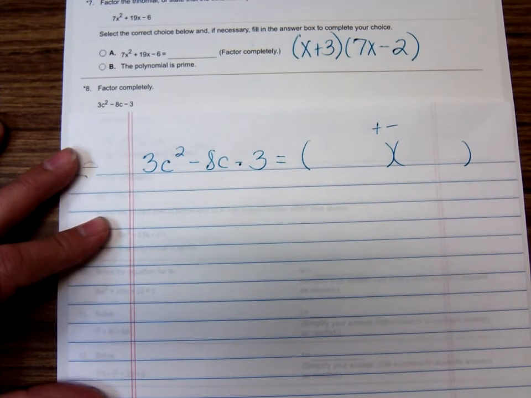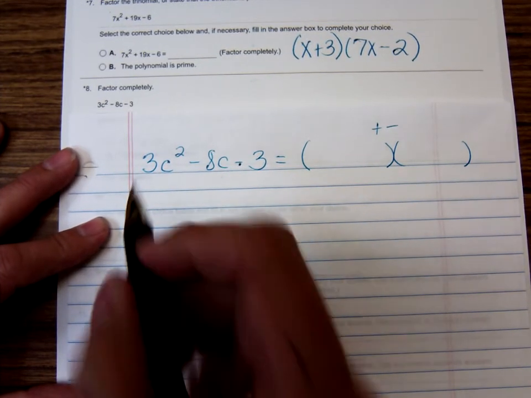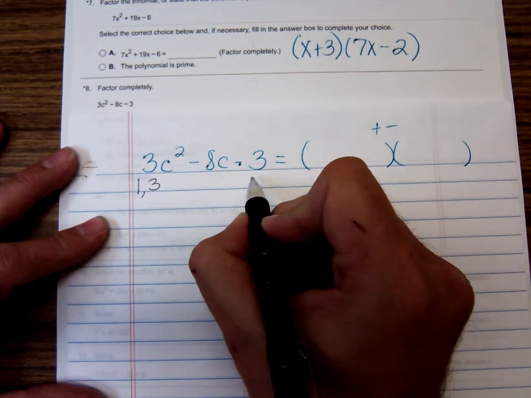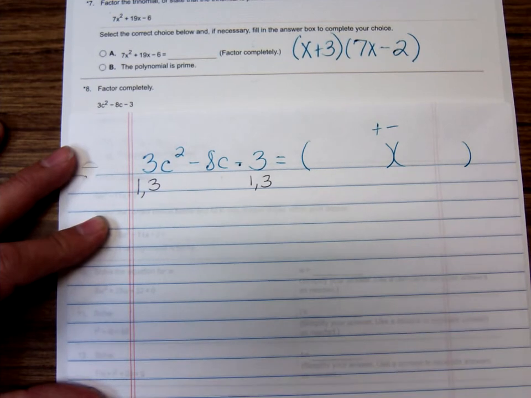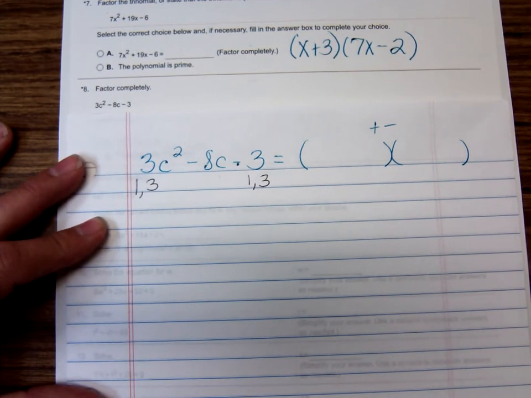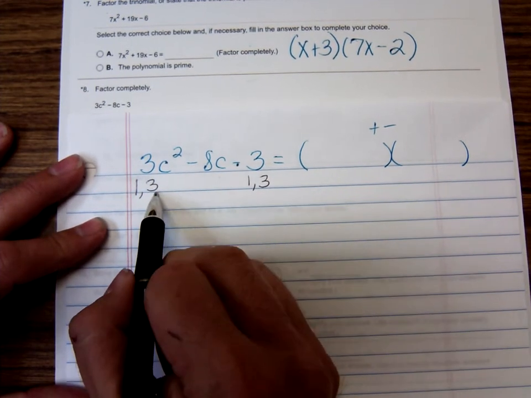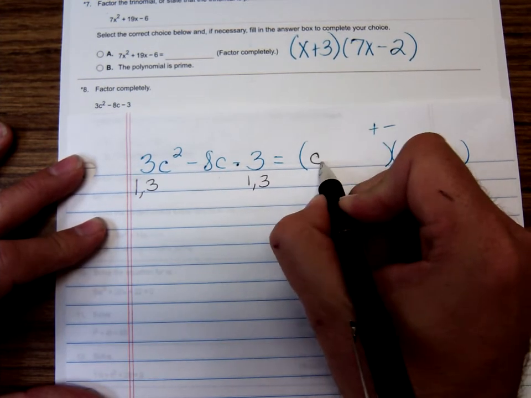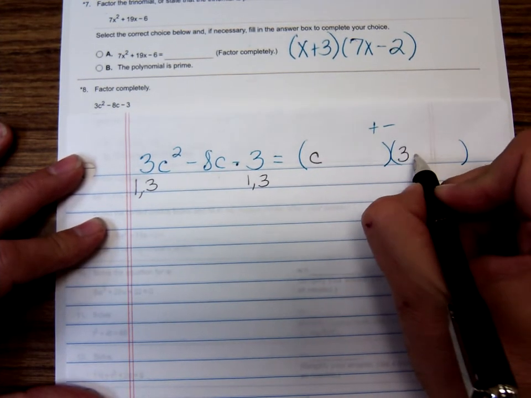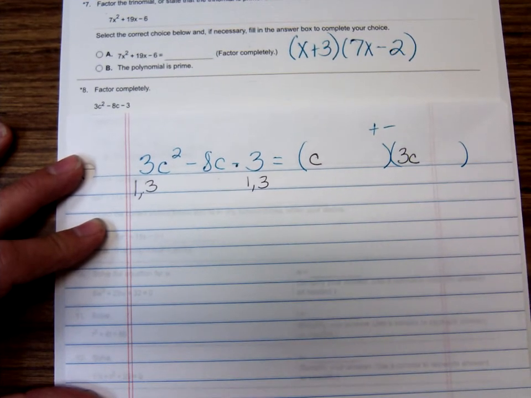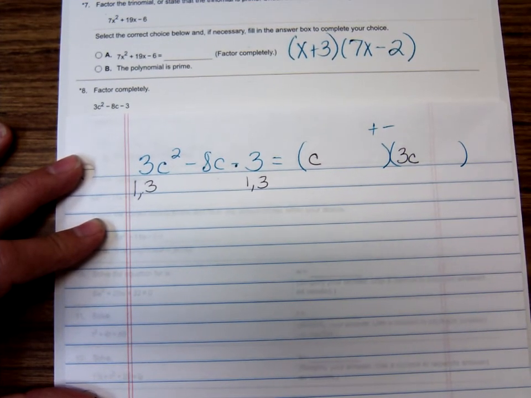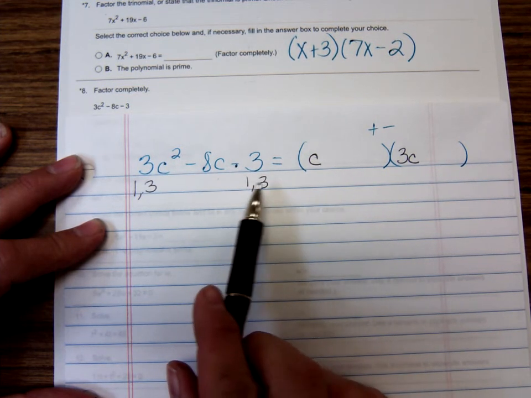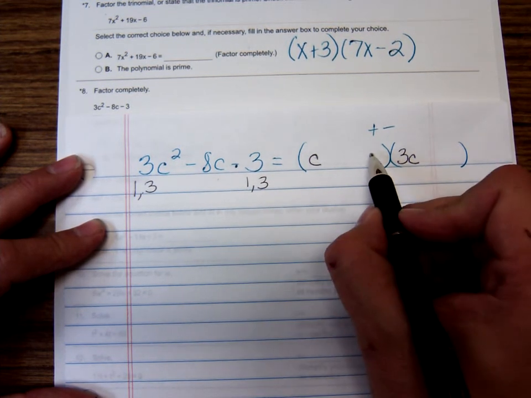Numbers that multiply together to give 3, just 1 times 3. Well, heck, there's not a lot of possibilities for this, are there? So, let's see. I'll say 1c times 3c. And the only way I can arrange this is by putting the 3 here.